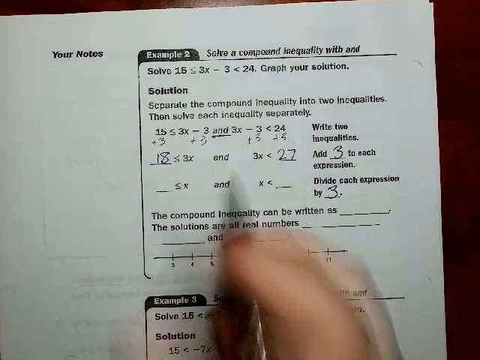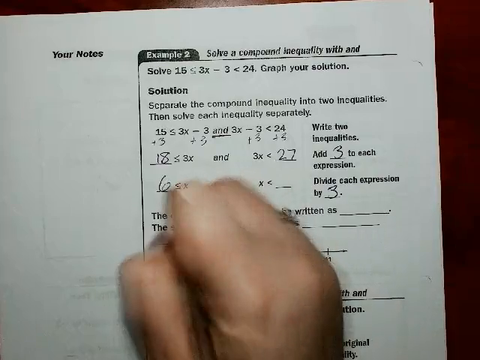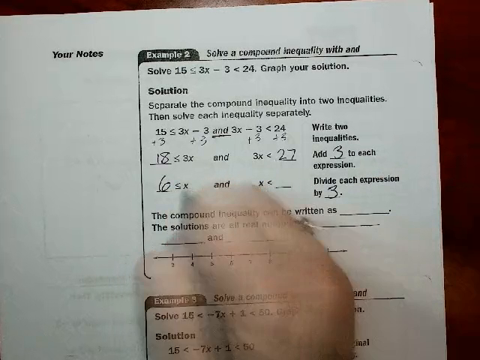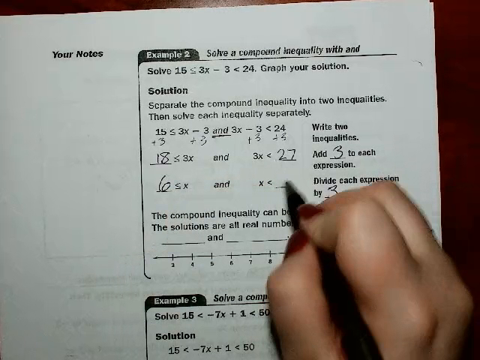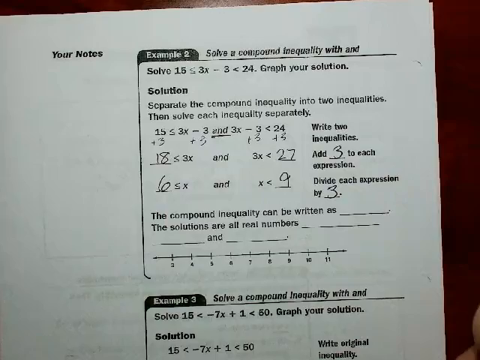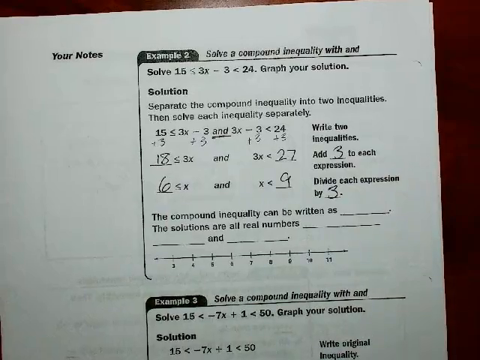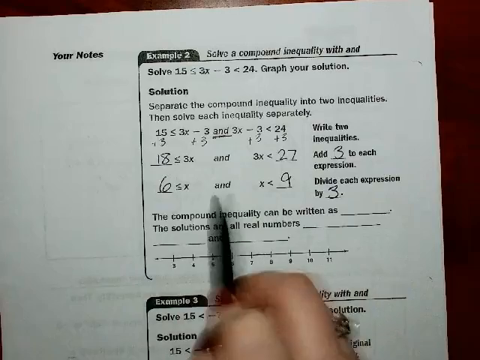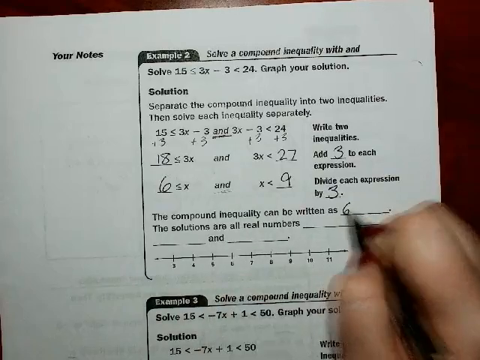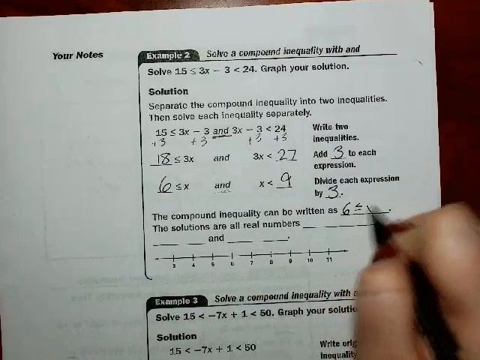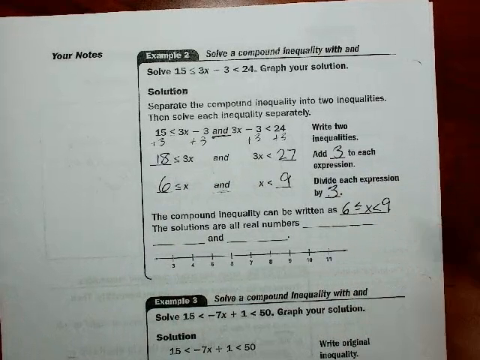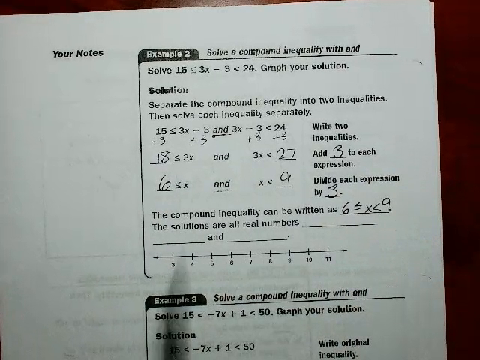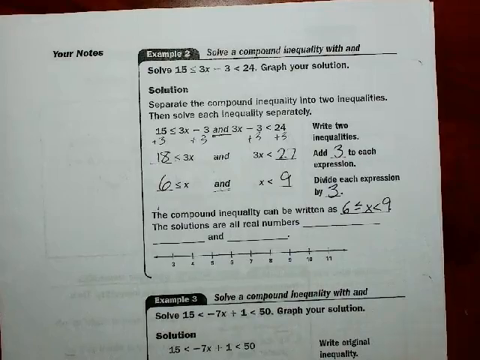And we get 6 is less than or equal to x, and x is less than 9. So the compound inequality can be written as, our signs are going the same way, and we have "and" in the middle, so we can sandwich it. So 6 is less than or equal to x is less than 9. Okay, we're just putting these two back together into one.